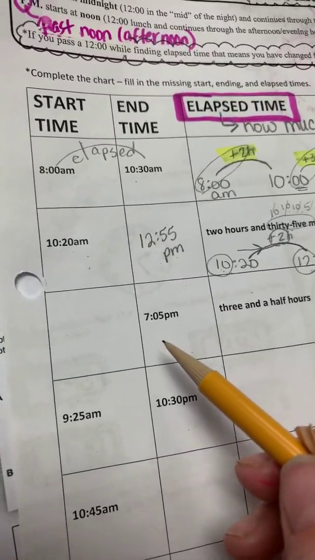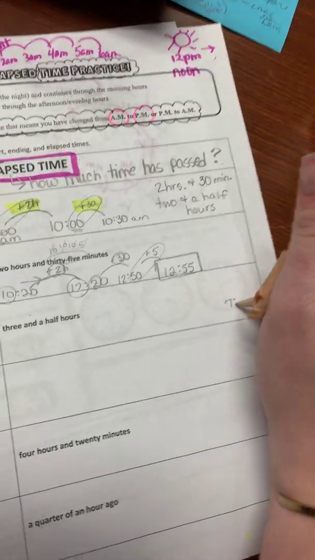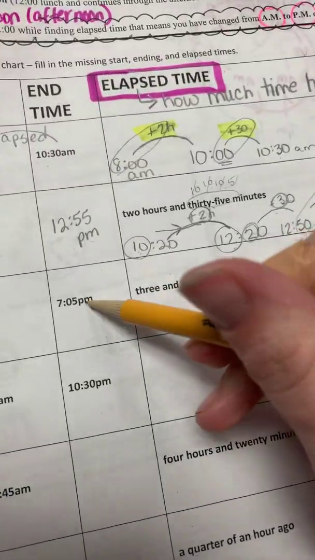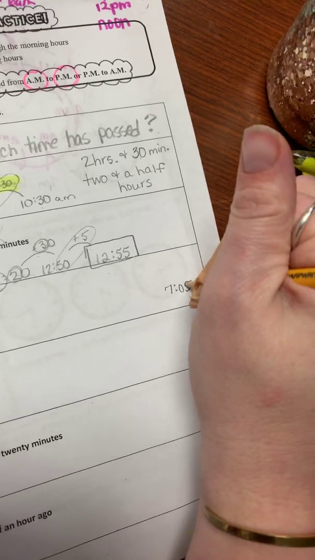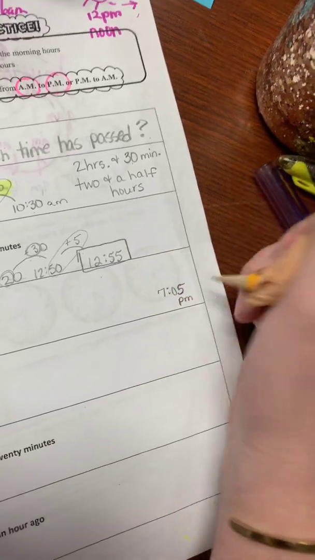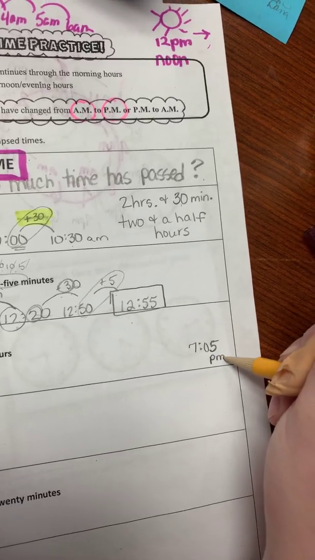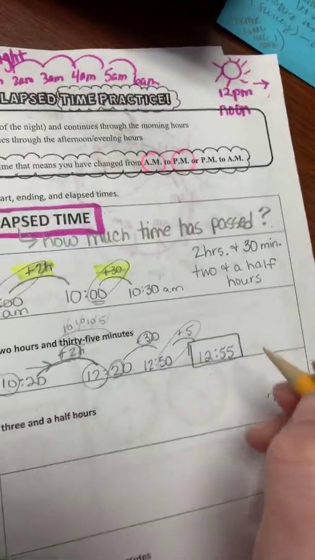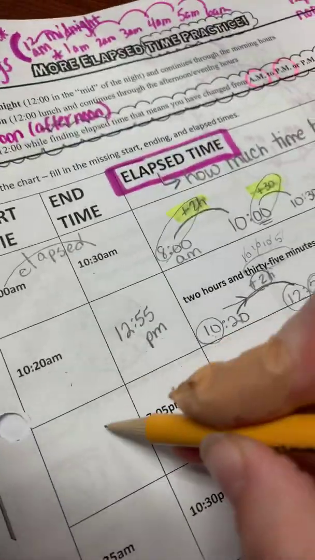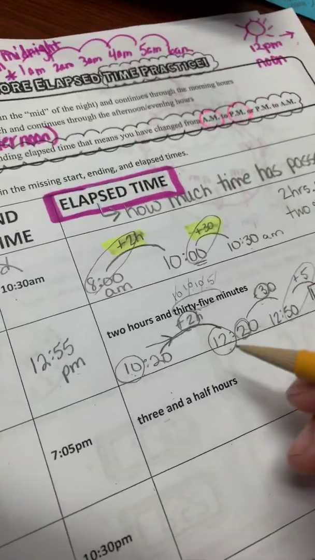Look at the next one. What are we missing? The start. All right, well, that means we're at the end. We're at 7:05 p.m. So is this 7:05 in the morning or is this 7:05 at night? That's right, nighttime, because P is past noon. P comes after the letter A. So evenings come later. And we need to go back to the beginning 3.5 hours.